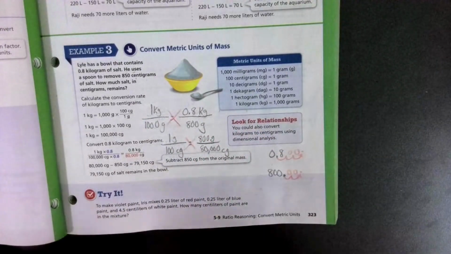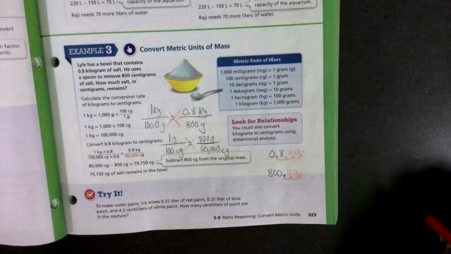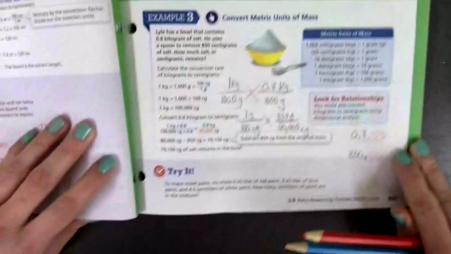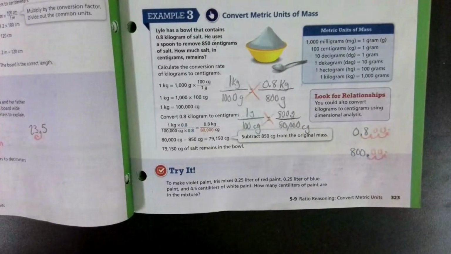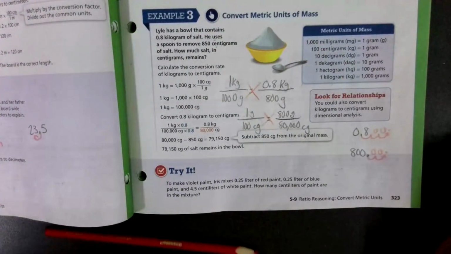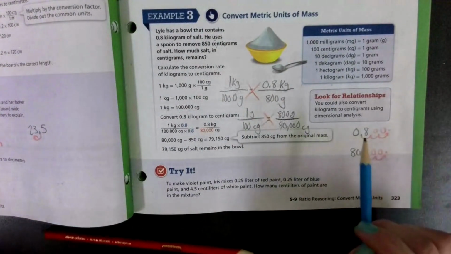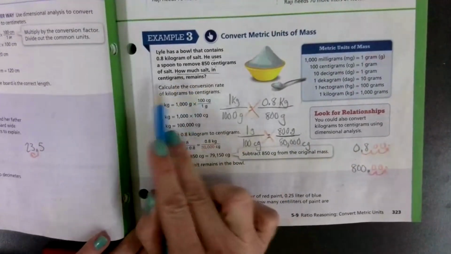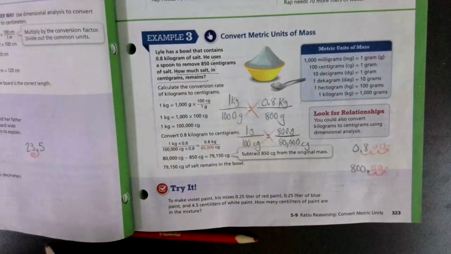See how quick and easy that was? Even with it being 2 steps, it was still pretty fast with that metric system being all bases of 10. Let's do one more try it before you head to work time today. To make violet paint. Oh, we didn't finish the question. Got to go back. The question was, how much salt in centigrams remains?